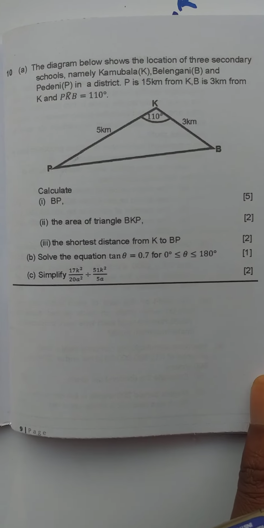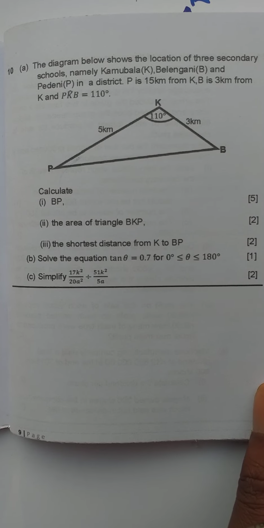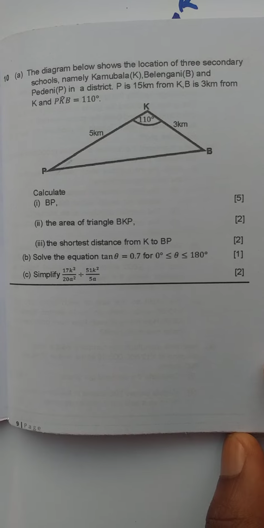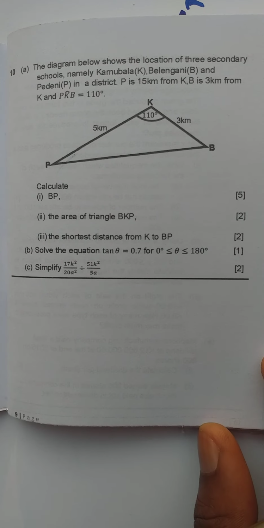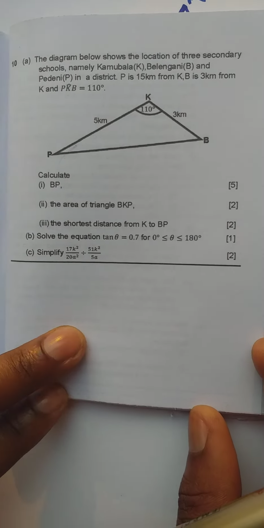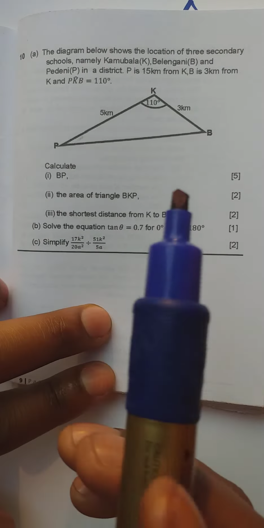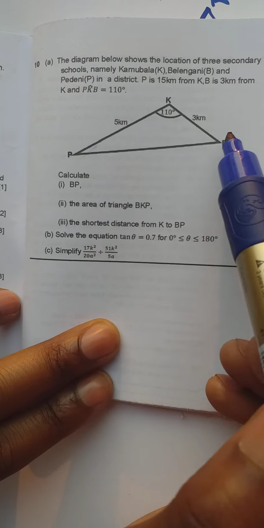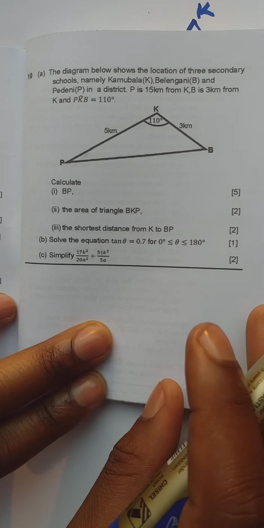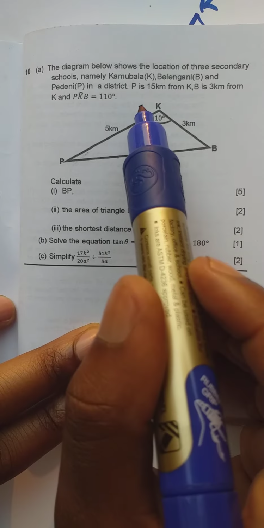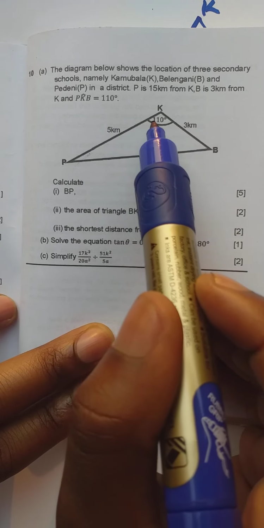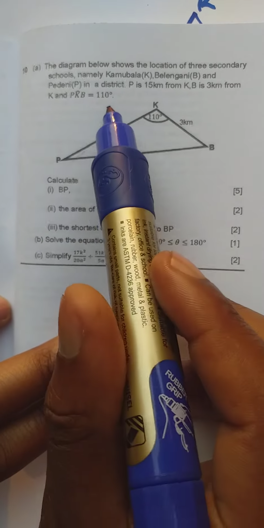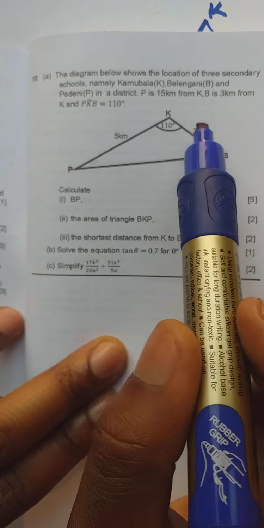So this was our question for 2016 on trigonometry that had to do with the cosine rule. As you may know, our question involves a three-sided shape, which is a triangle, and there is an angle given, which is 110 degrees, and we have the two sides PK, which is 5 kilometers, and KB, 3 kilometers.